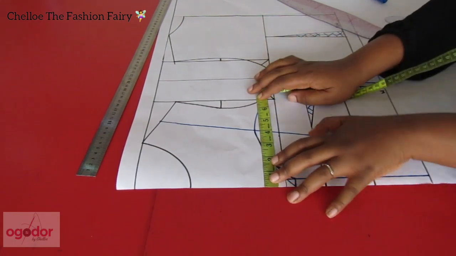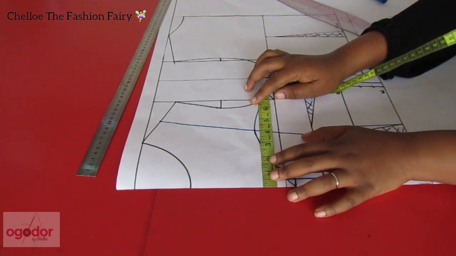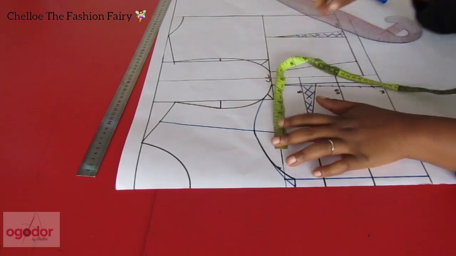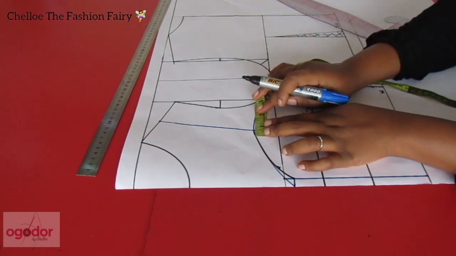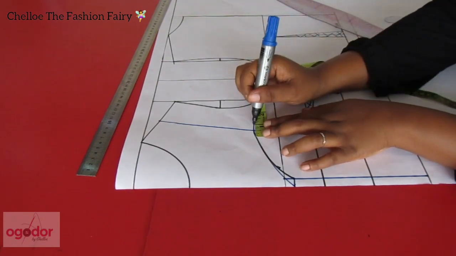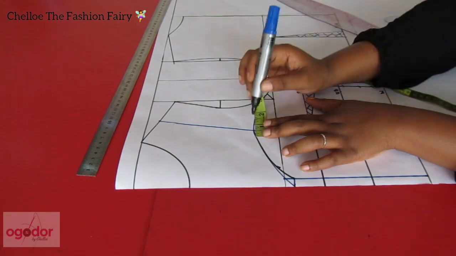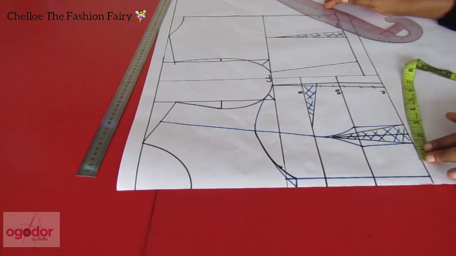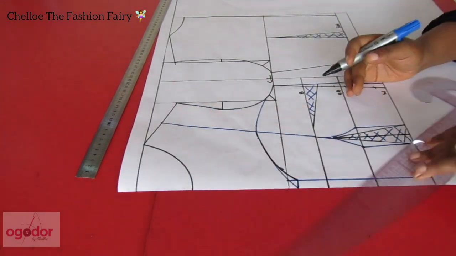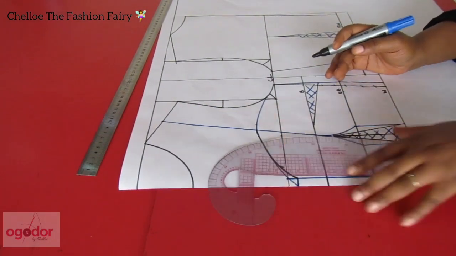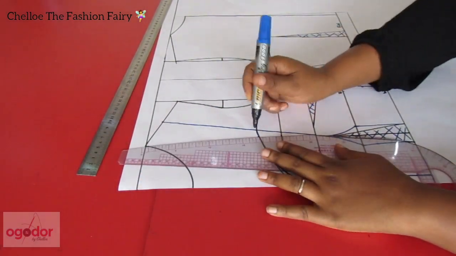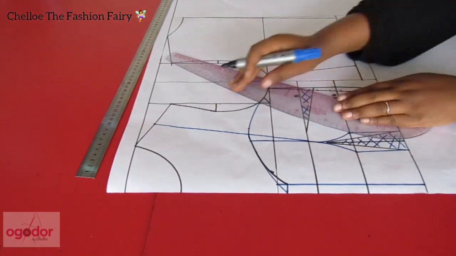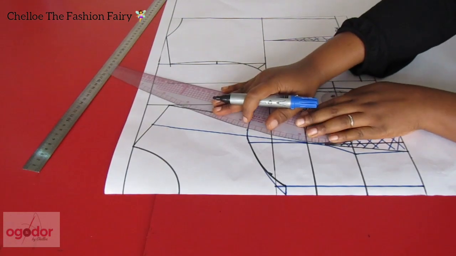Now for this client, she has a small frame. I wouldn't be taking more than 1.5 inches, so it's totally up to you. Her chest line is 11, so for this client, I'm going to be taking 3/4 on each side, or 1/2 inch on each side. It depends on you. Both will work. The only thing is that it will be a bit firmer if you take 3/4 inches, but never take more than 3/4 for a small frame.